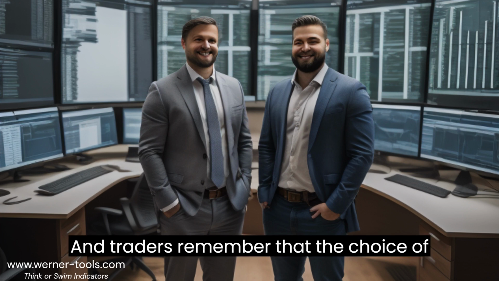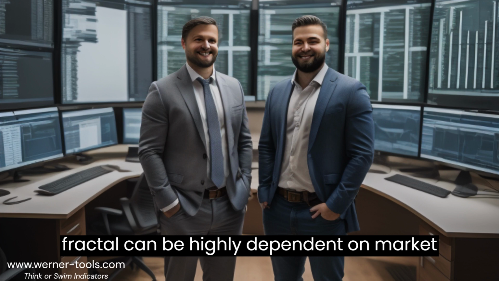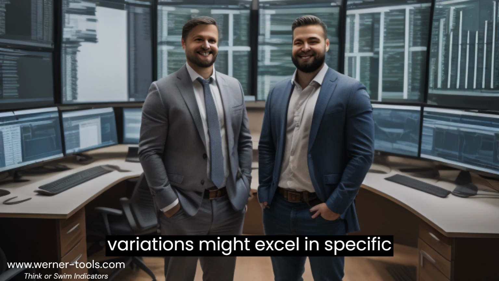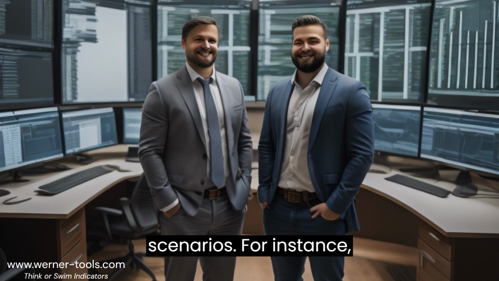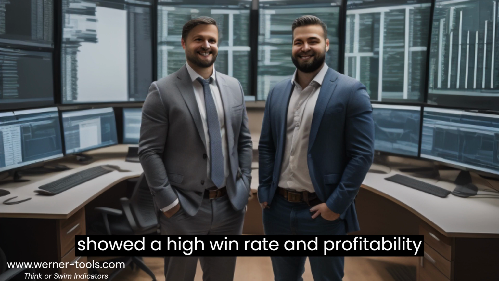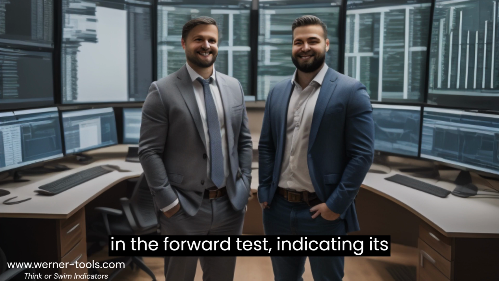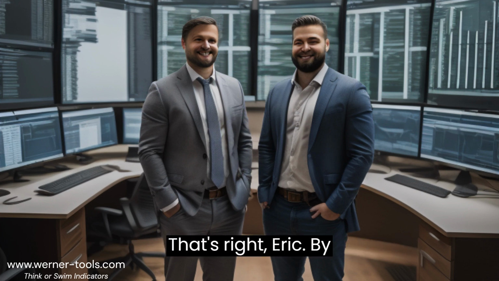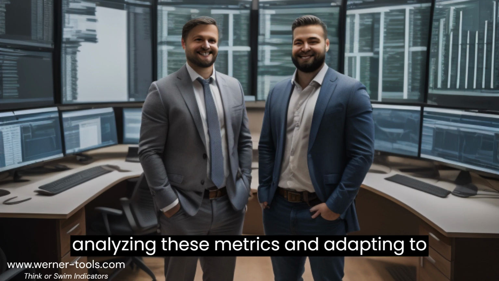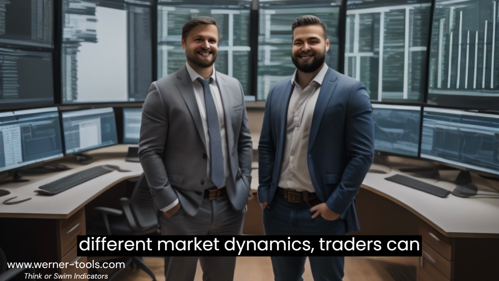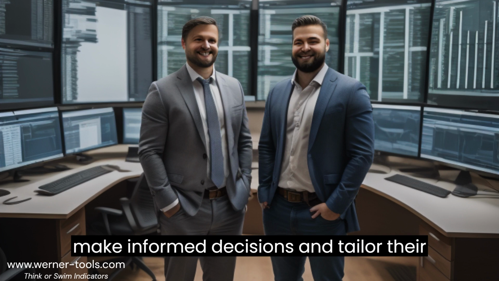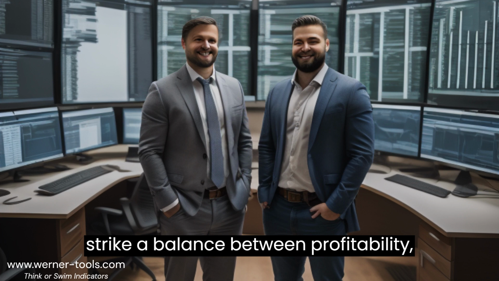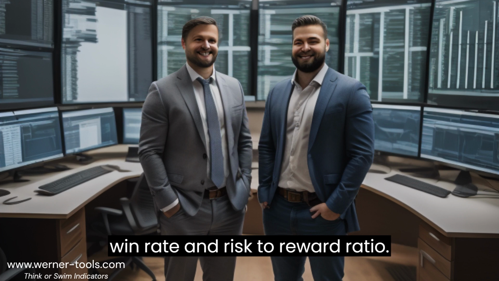And, traders, remember that the choice of fractal can be highly dependent on market conditions. Certain variations might excel in specific scenarios. For instance, the balance of market power fractal showed a high win rate and profitability in the forward test, indicating its potential in certain market situations. That's right, Eric. By analyzing these metrics and adapting to different market dynamics, traders can make informed decisions and tailor their strategies accordingly. The aim is to strike a balance between profitability, win rate, and risk-to-reward ratio.